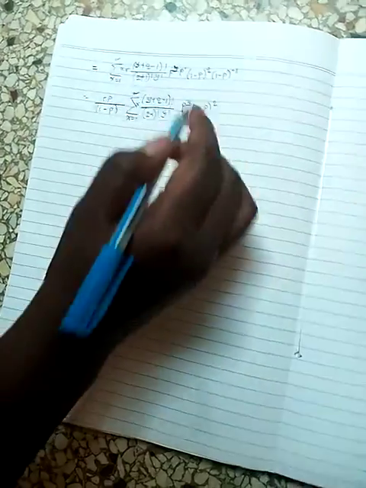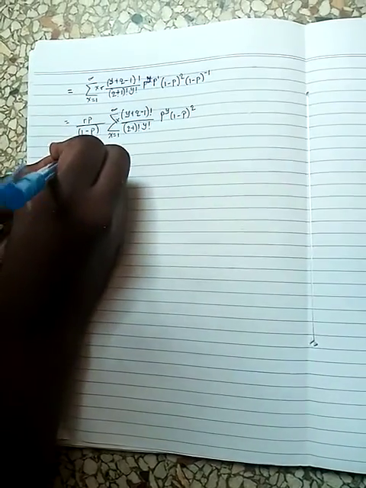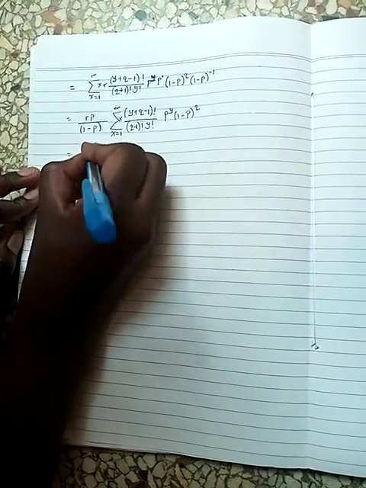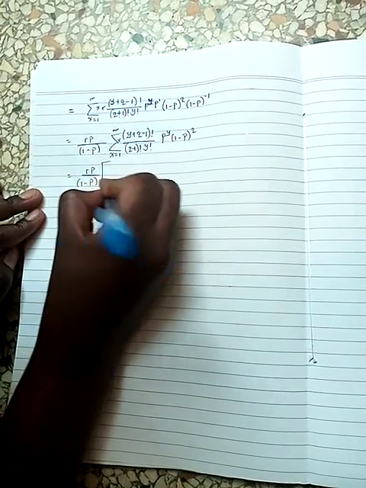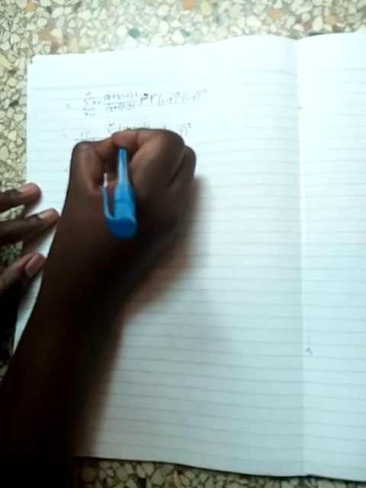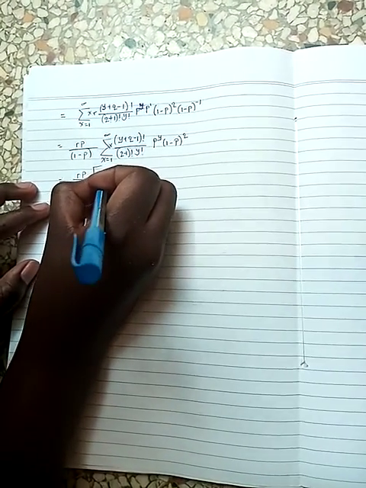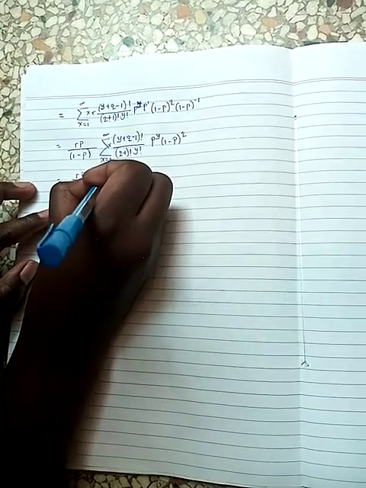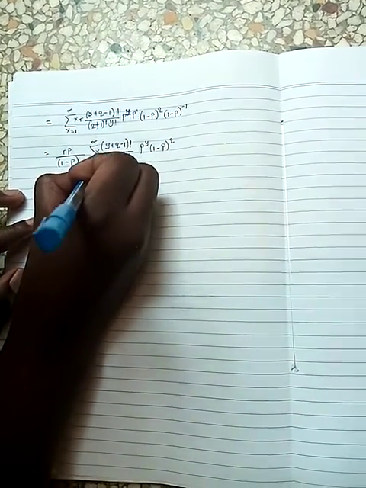So we're going to expand this bracket and multiply it with the whole of this constant. So it's going to be rp out of 1 minus p. Then the whole of this: our x here was given by y plus 1, so it's going to be y, summation of all values of x from 1 to infinity.